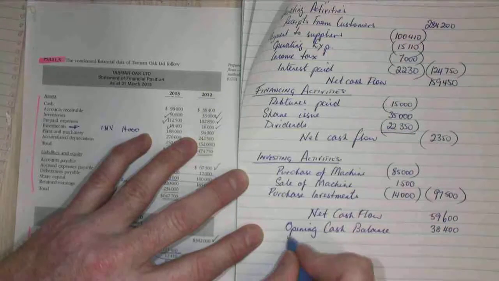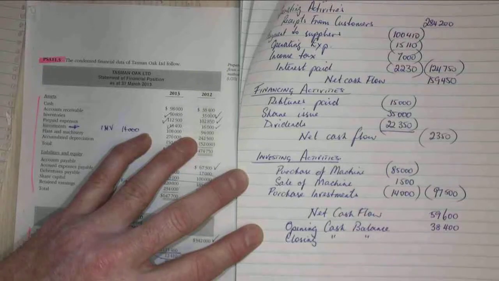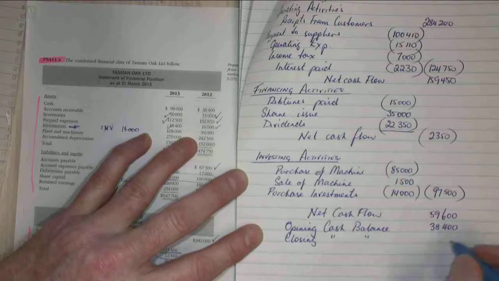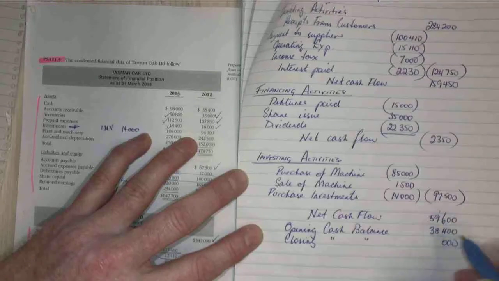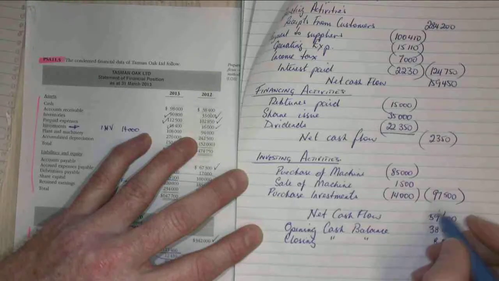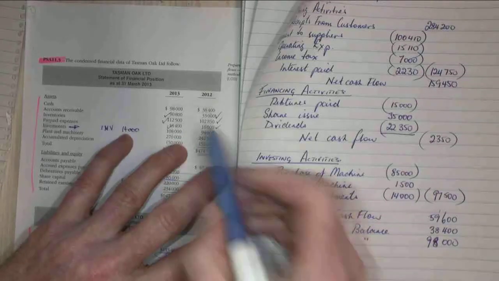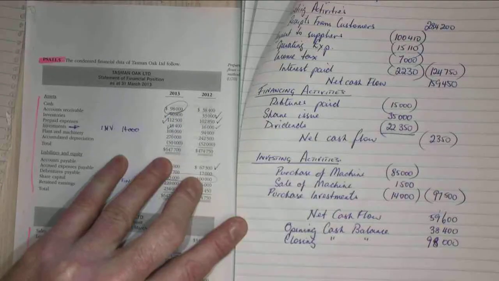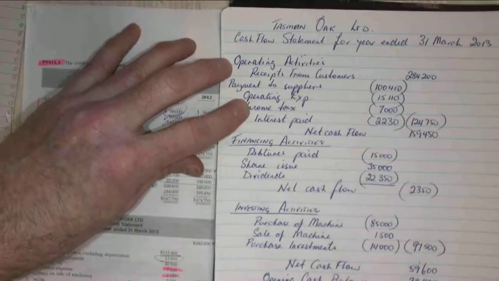So therefore my closing cash balance should be the sum of the two. What do we got? 98,000, which agrees to my bank balance. So therefore I know that I've included all of my items into my cash flow statement.